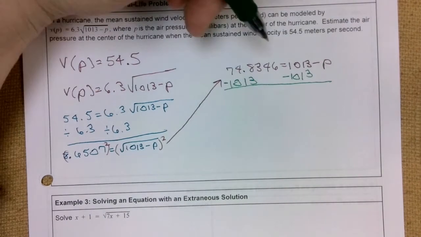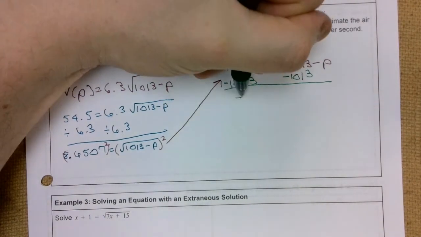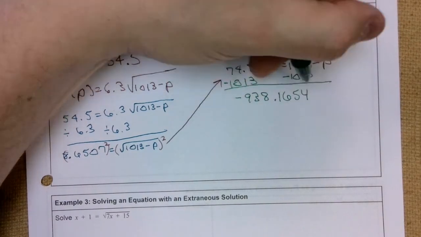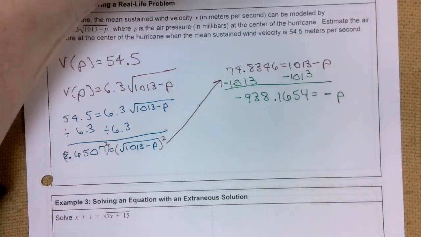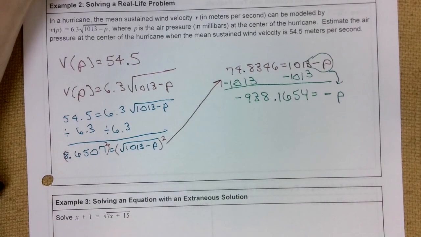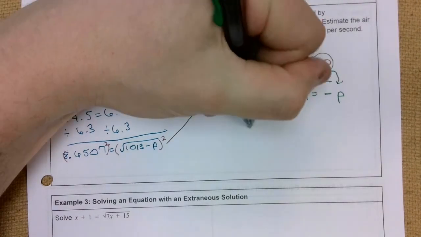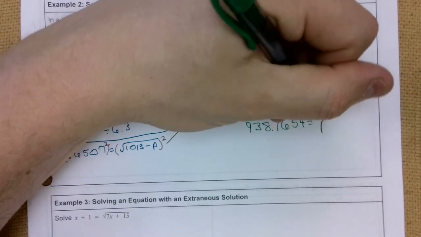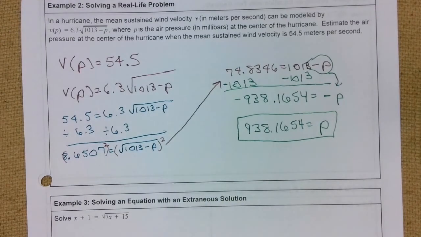74 minus 1013 is negative 938.1654. And now be careful here. That equals negative p. Okay, negative p. And so obviously if negative p equals negative 938.1654, then positive 938.1654 equals positive p. And there is our p value, which is air pressure in millibars. All right, so that's example 2.